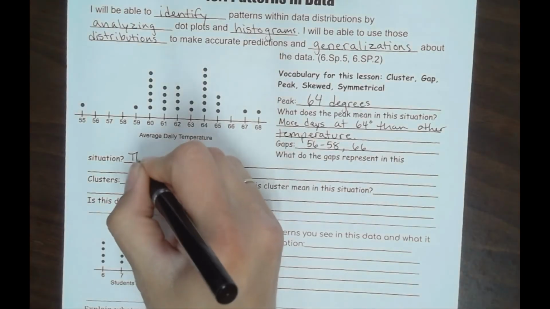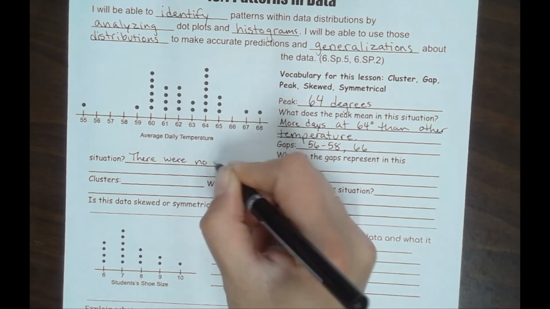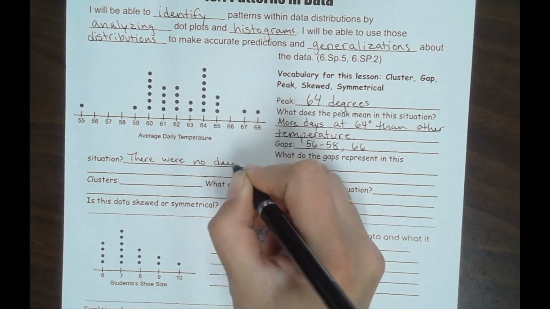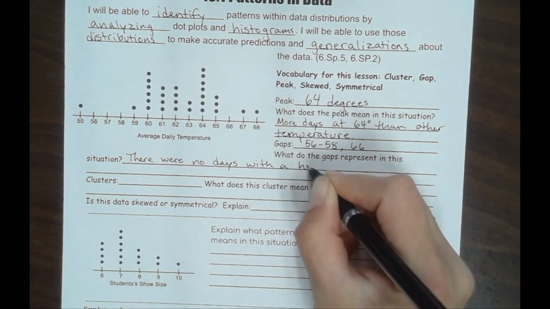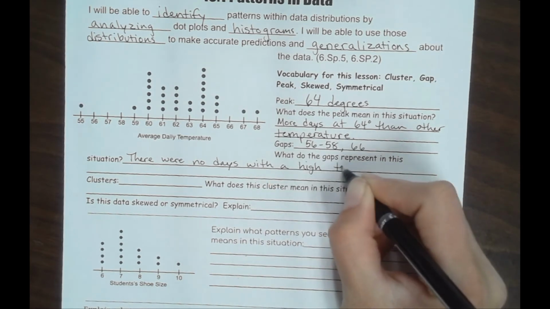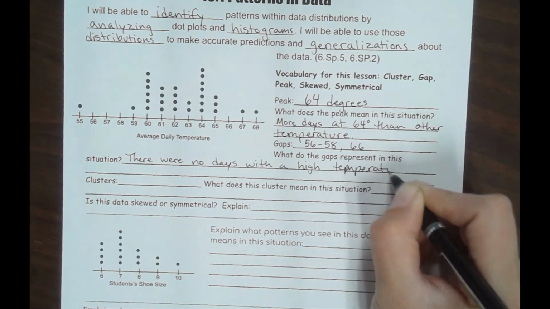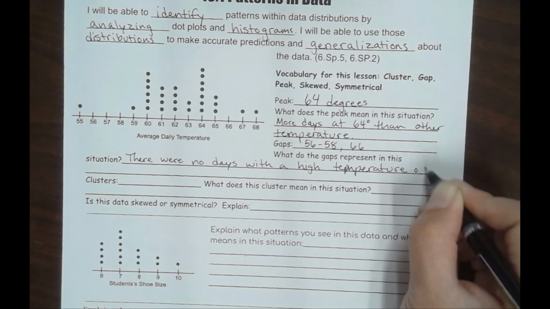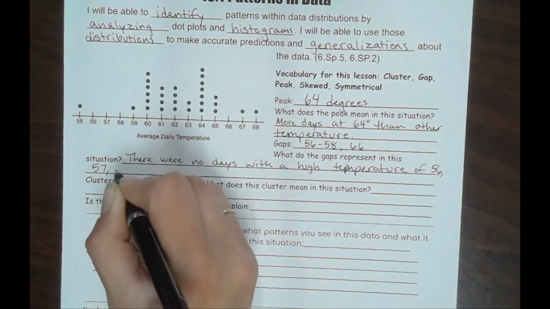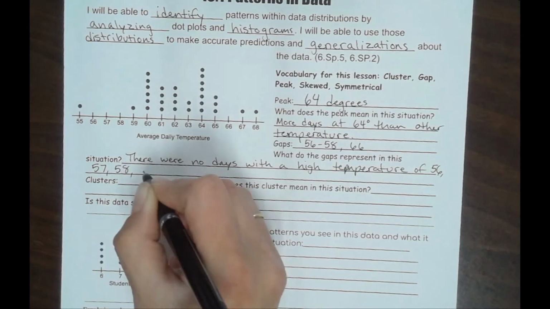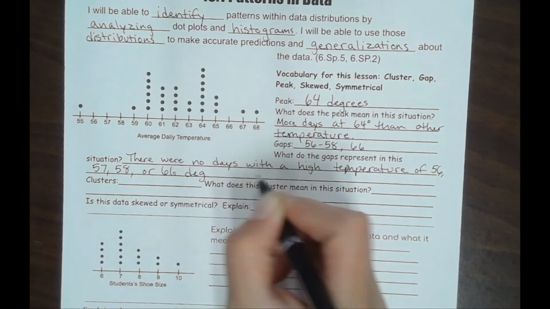There were no days with a high temperature of 56, 57, 58, or 66 degrees.